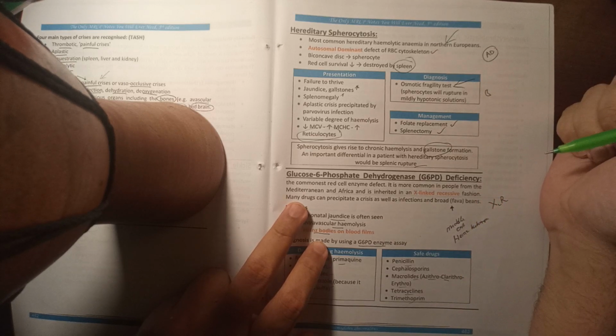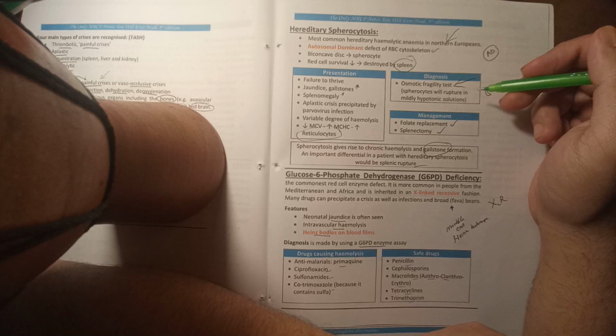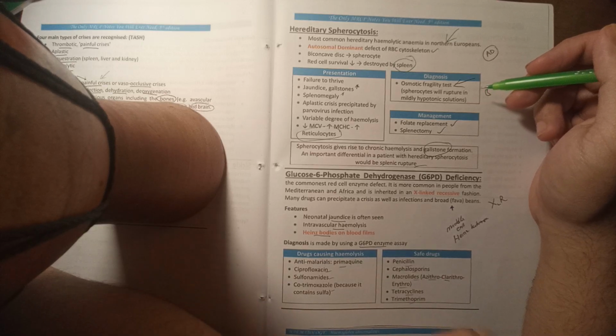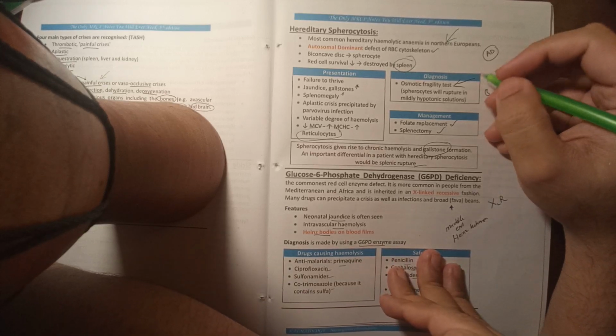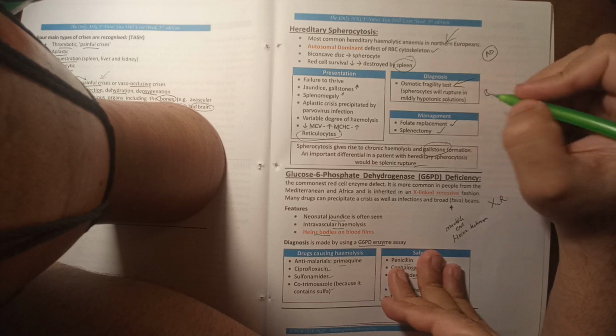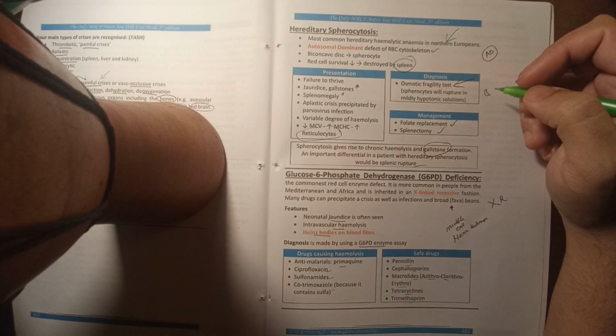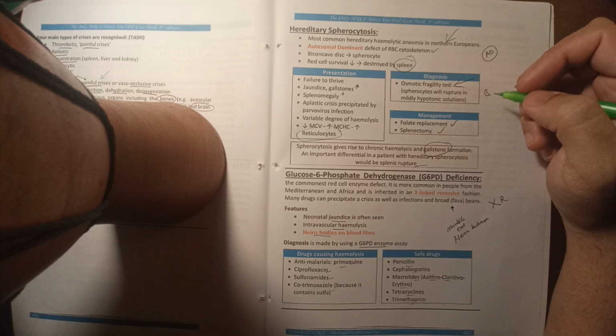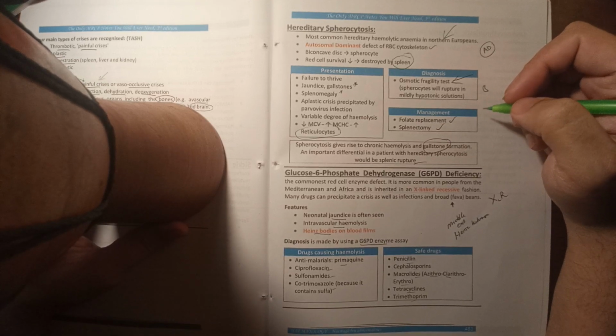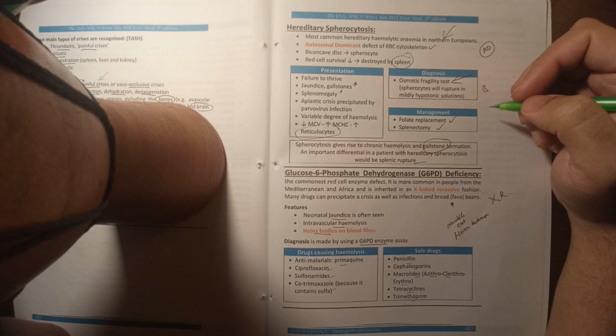I think this one has been replaced by something new; you have to check it out as well. The osmotic fragility test for hereditary spherocytosis was the previous one. Now it's something different, which we'll mention next.